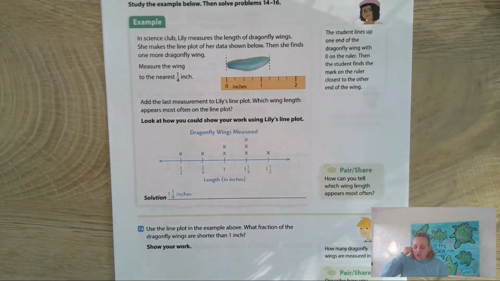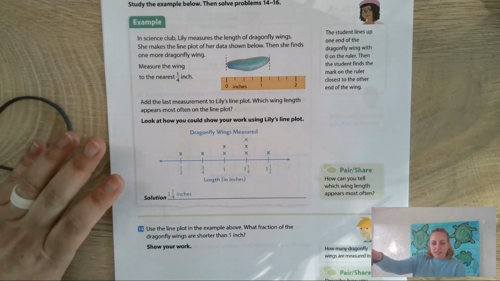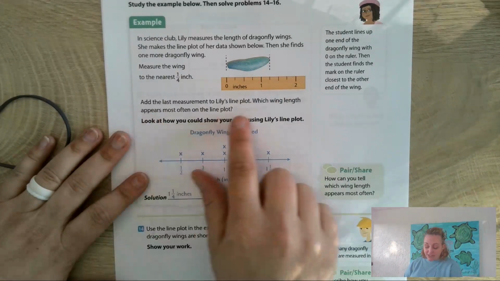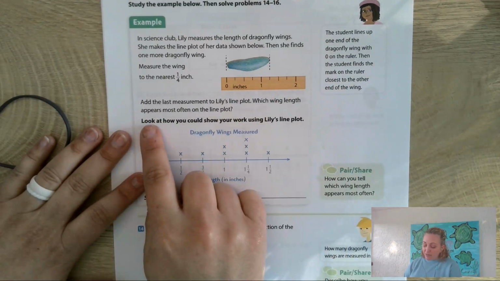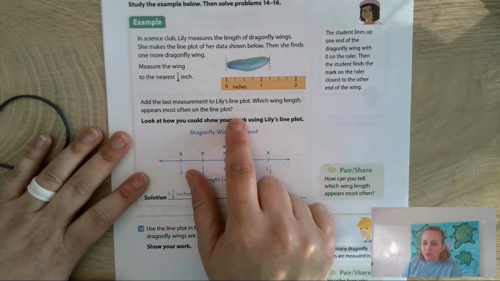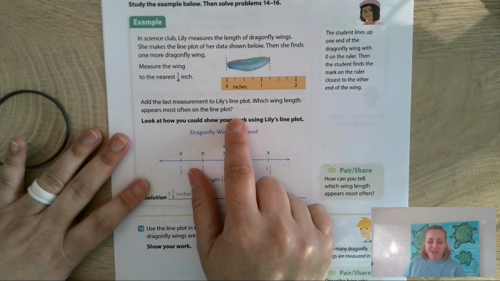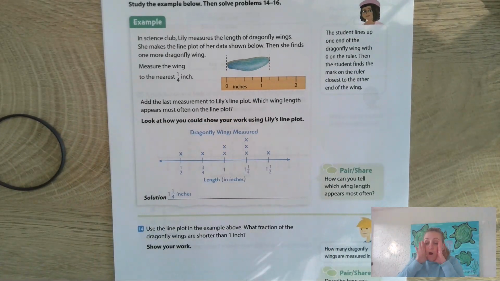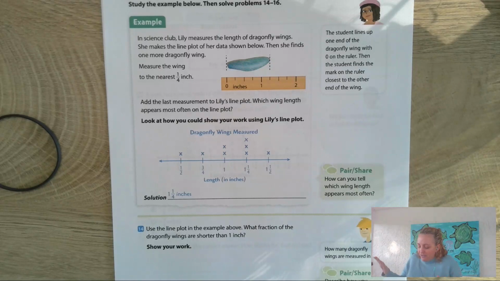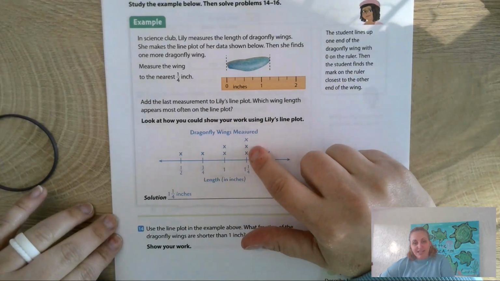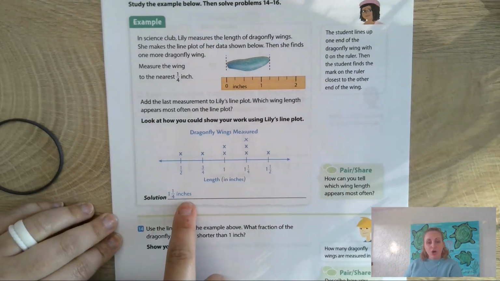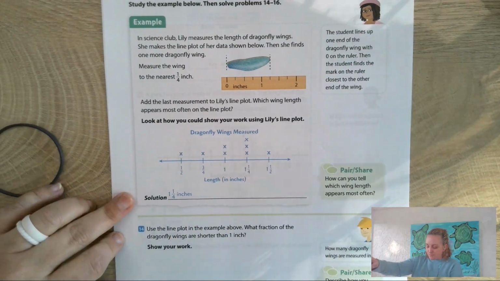Okay, so what we want to do is answer some questions. Right here it gives us a question. Which wing length appears the most often? Which one appears the most often? That means we're finding the mode, right? You should have all known that. Mode, M-O, most. Well, we look for the one that has the most X's on top of it. In this case, it was 1 1/4 inch.